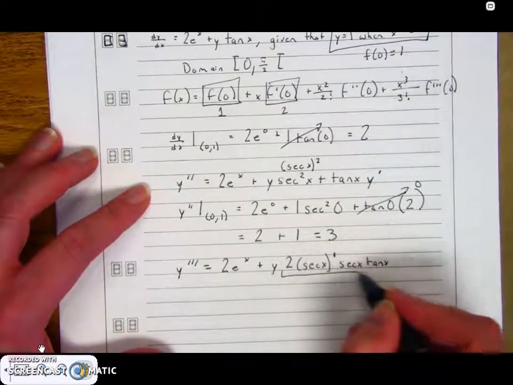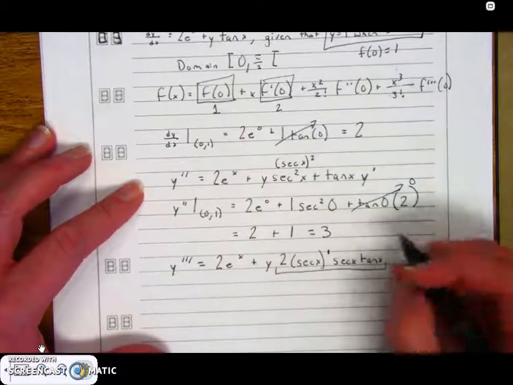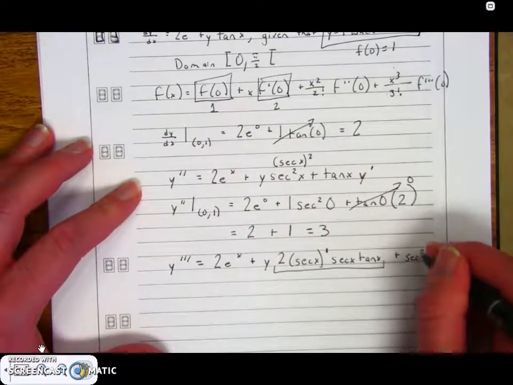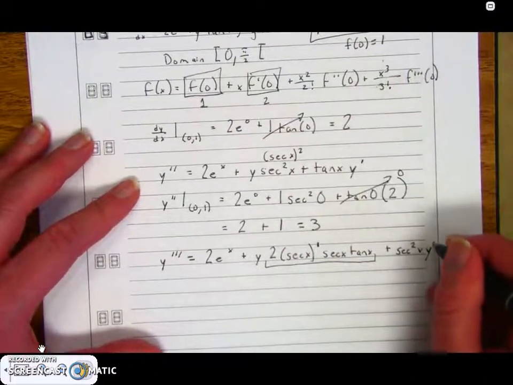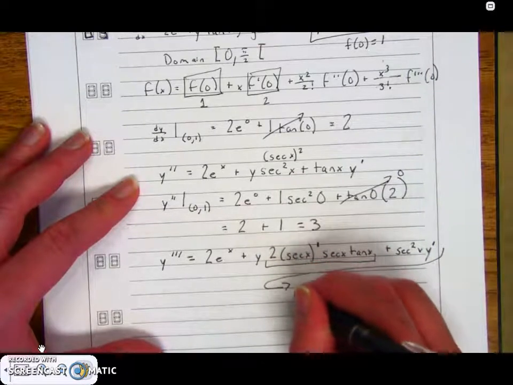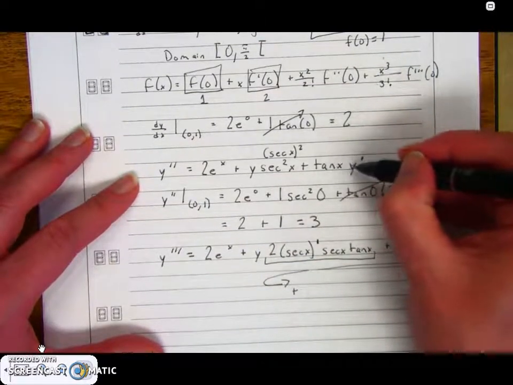Okay, so all I've done right here, this is first times the derivative of the second, plus the second, secant squared x, times the derivative of the first. Derivative of y is going to be y prime. Still not done. I'm going to have to go down to the next line. I need to do product rule with this guy.